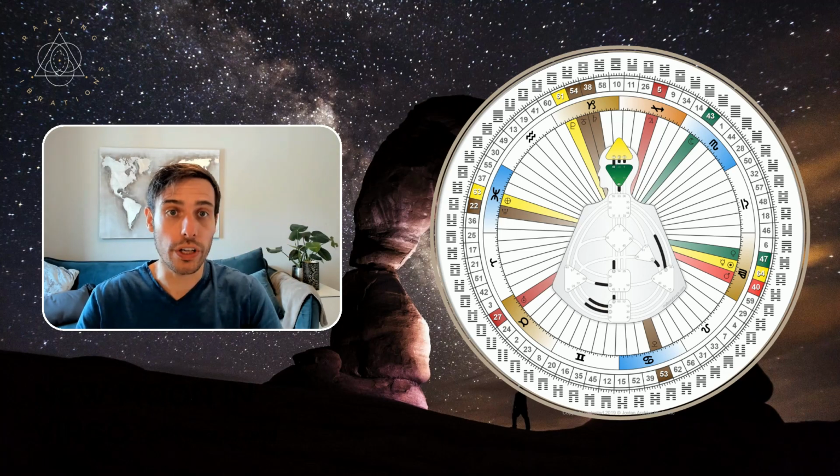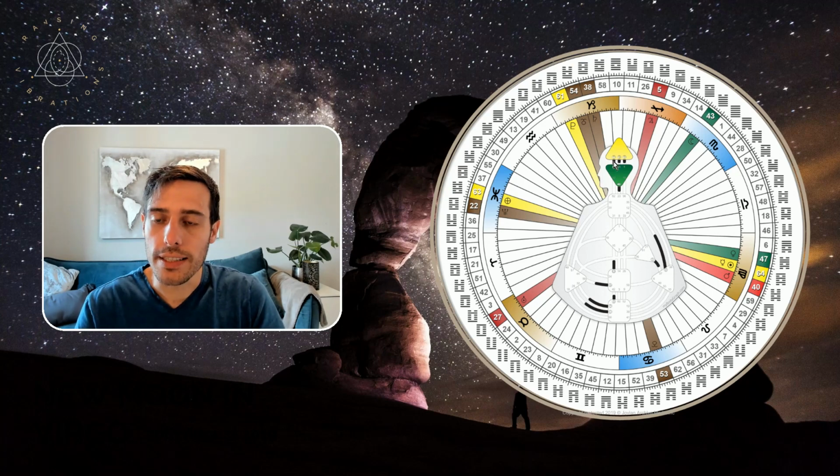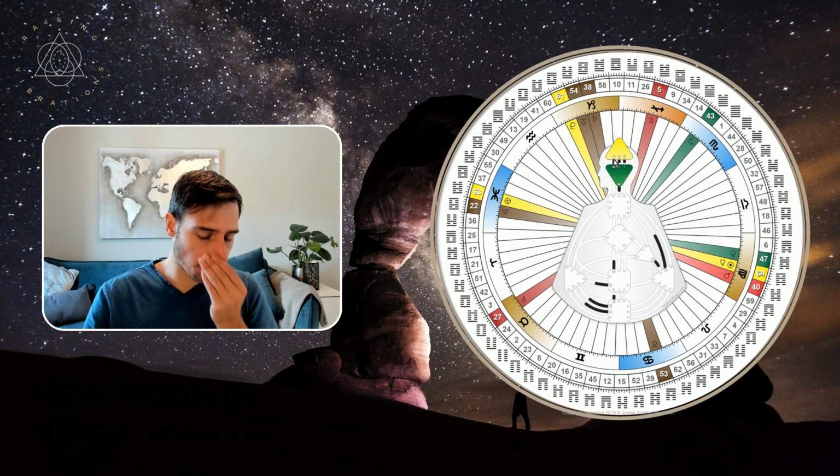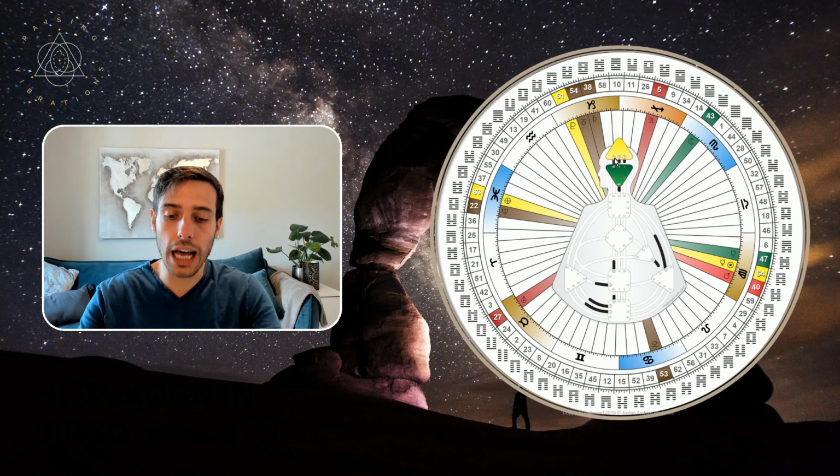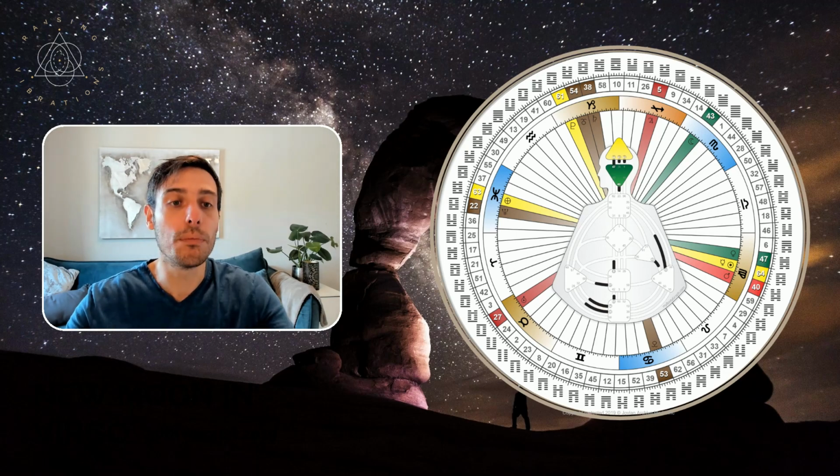And this is the cool thing. The 64 is called Before Completion, and the 63 is called After Completion. And what they're basically saying here in terms of our material is that the 64 speaks to the process of life when things are completed. So the process of what happens outside of the physical realm.